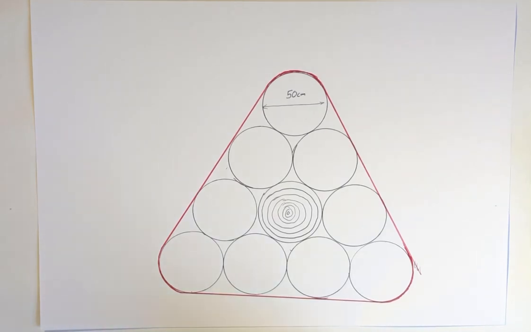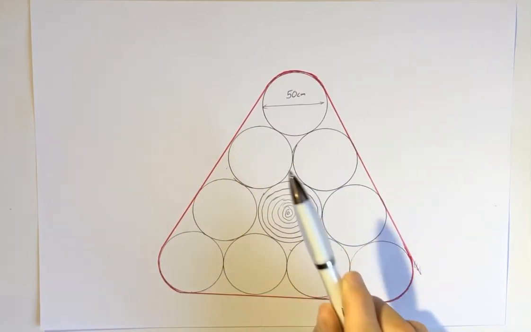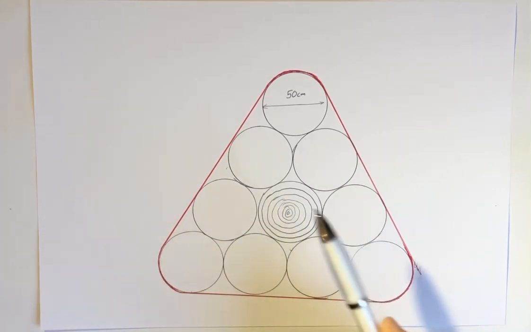So pause the video, give that a go. You should really try and do this one. If you get stuck, just try it again. Try it a couple of times. It's got a unique problem. I'm going to go through the answers for this right now.